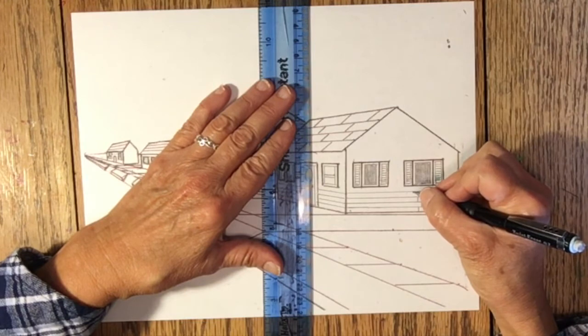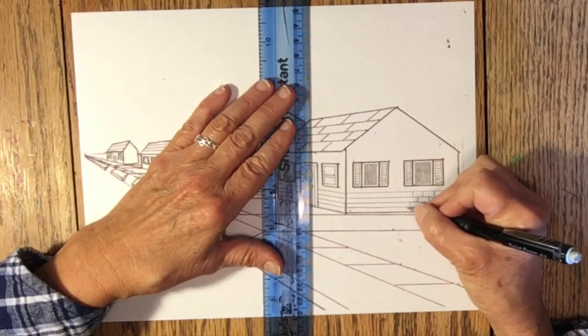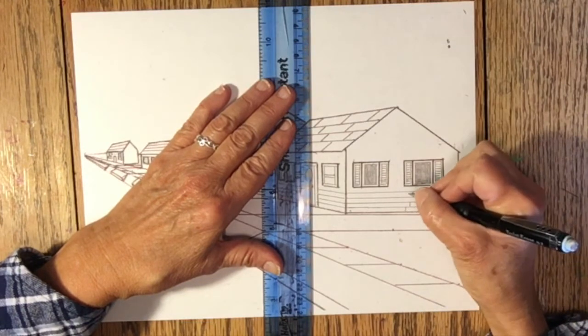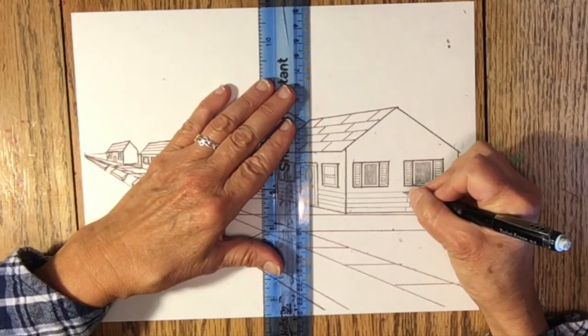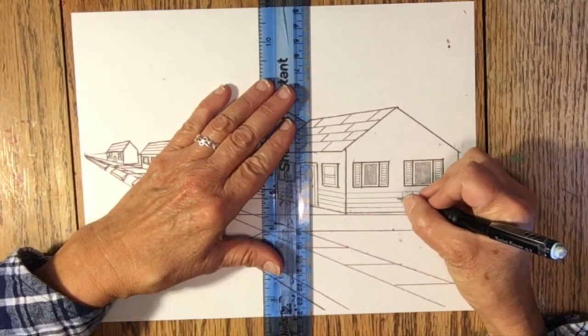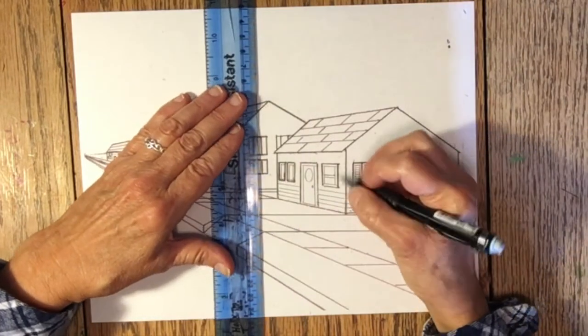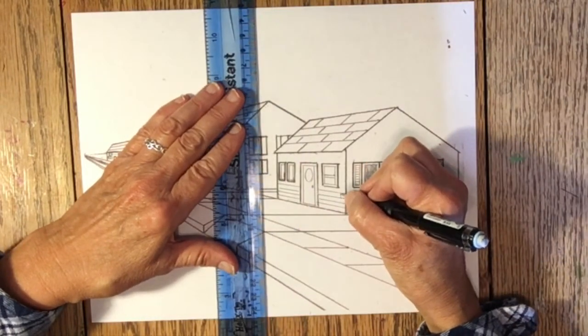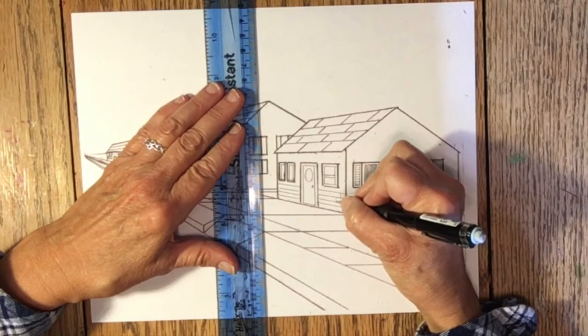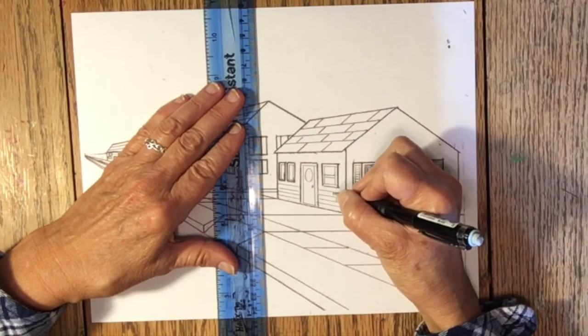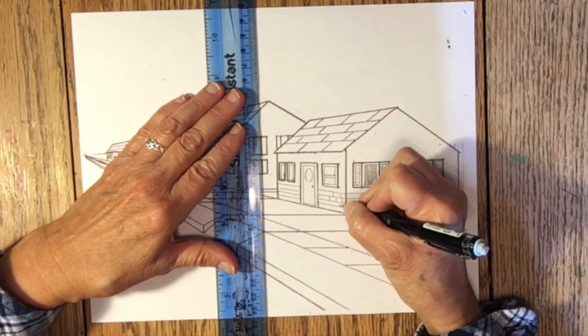So you just have to remember that when you're drawing your bricks. And then when you do the ones in the converging side, remember that because they're vertical lines, they have to stay vertical. They can't really slant like the converging lines do.